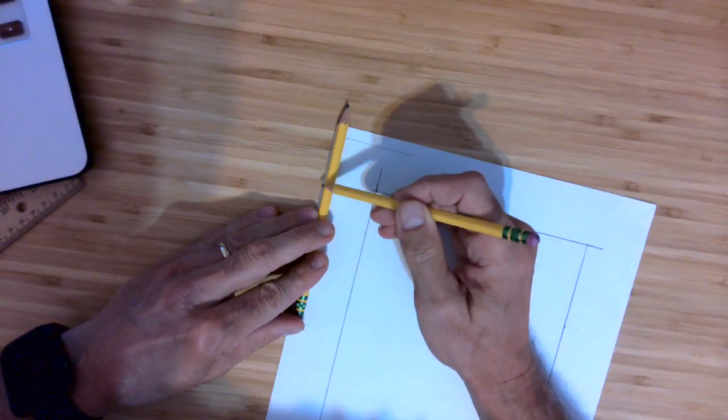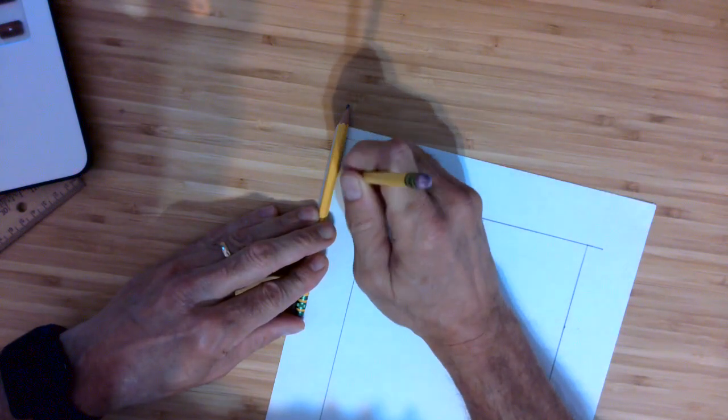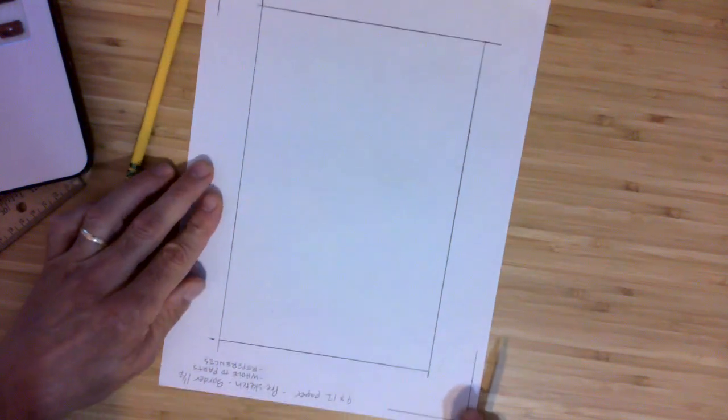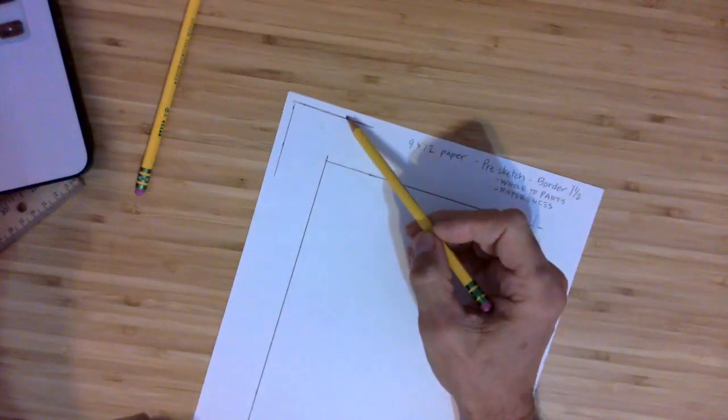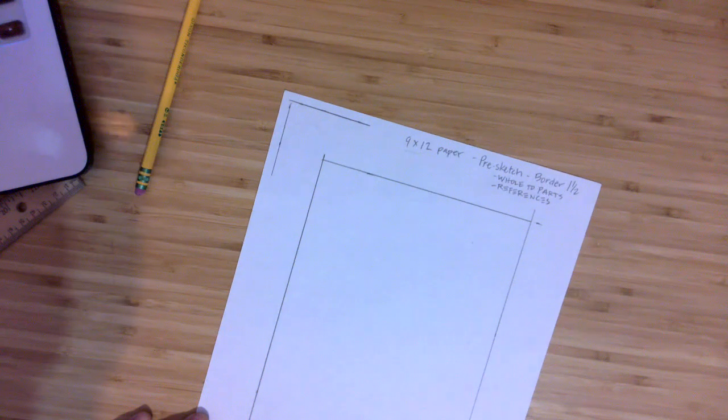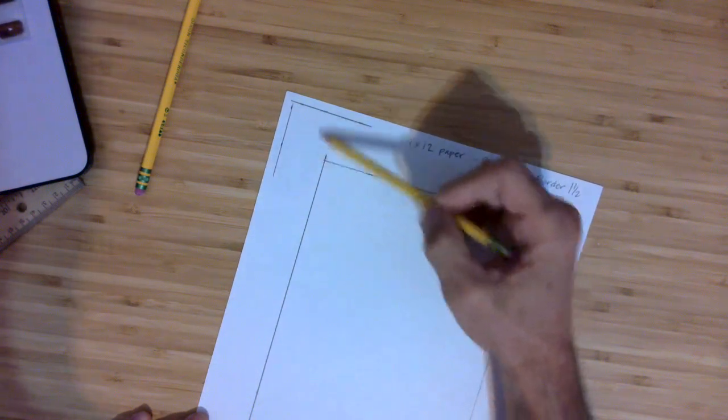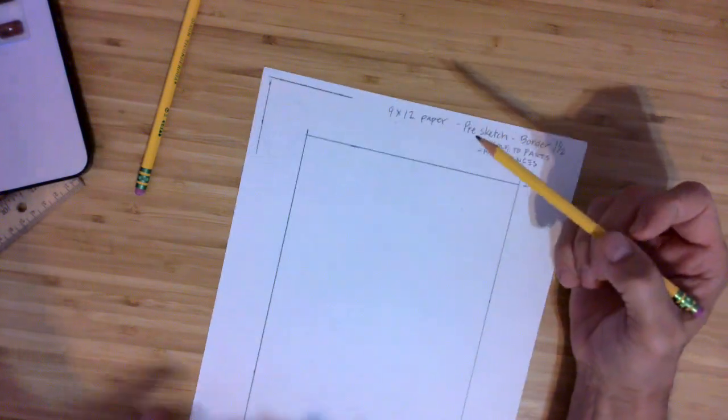Again, line it up on the edge of the paper. And that's pretty much indistinguishable from this one down here. Okay, now that you've got that kind of set, and again, only do it up in the corner. Do not make a border.